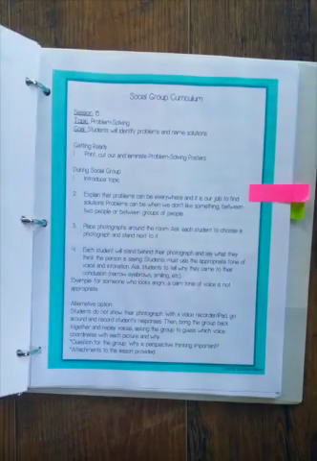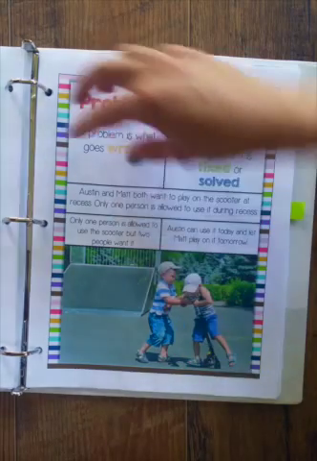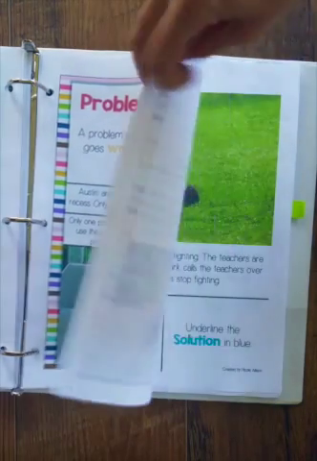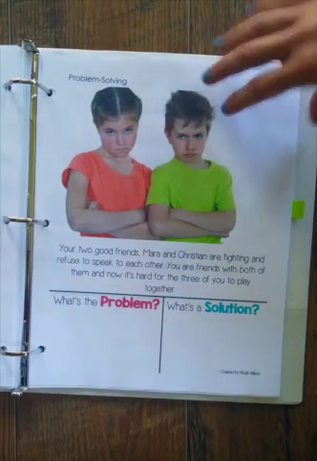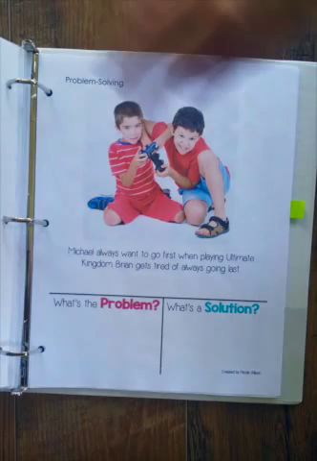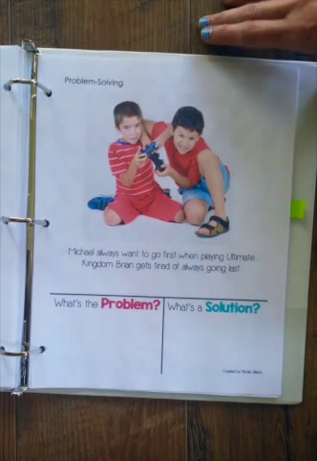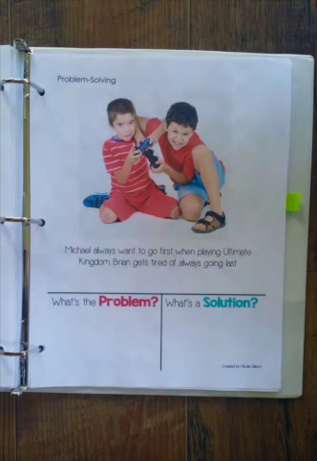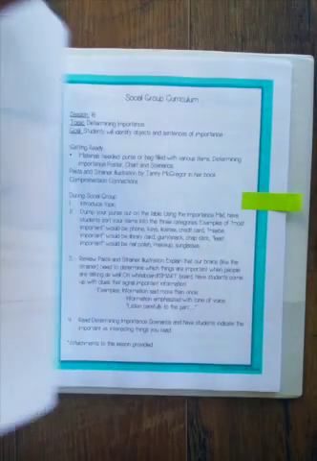This next lesson I want to show you is problem solving. So once again, you'll get a poster. It talks about what a problem is, what a solution is, and gives a scenario. And then you also have some pictures where they have to decide what is the problem, what's the solution as a group, and talk about that. And even for your advanced students, why is that a good problem? Justifying their solutions, or why is that a good solution? I'm sorry. That's a hard skill. Like, why is that a good solution? We can talk about that too.